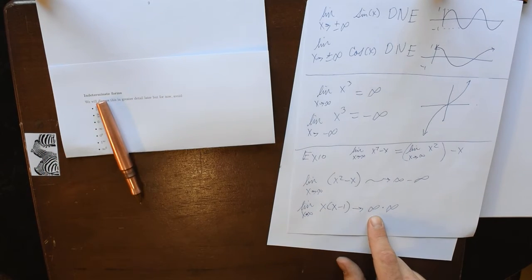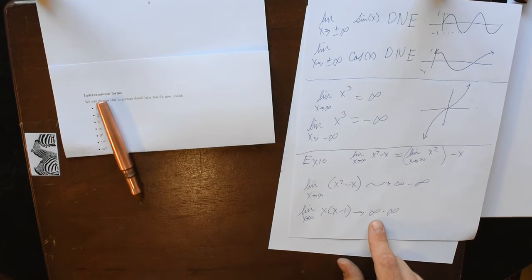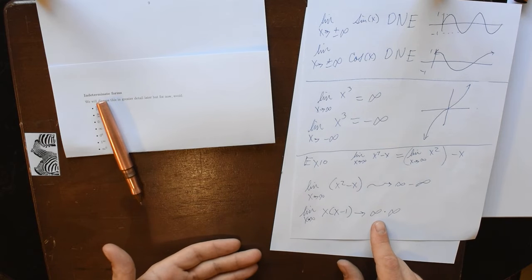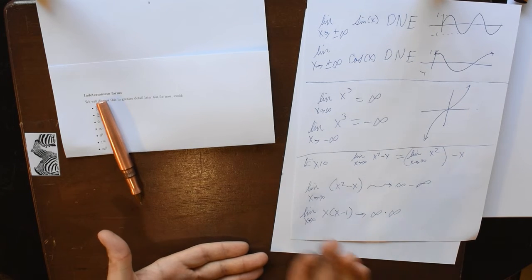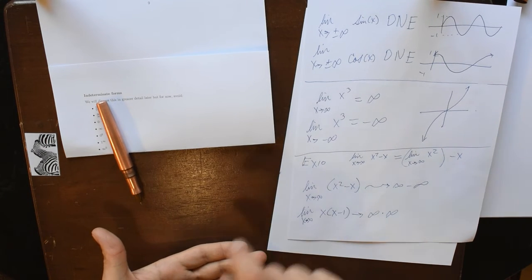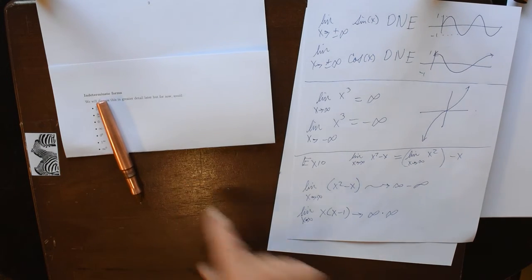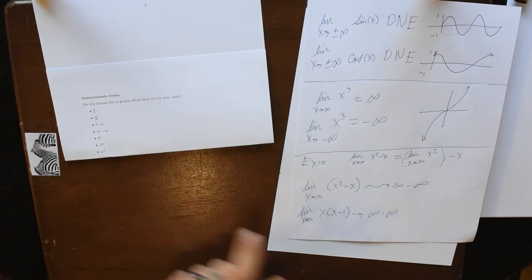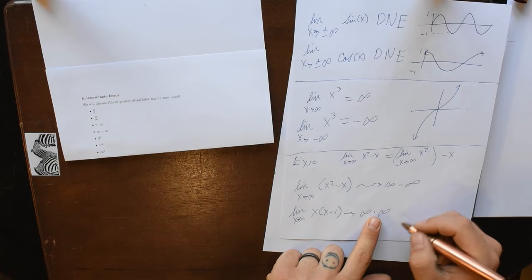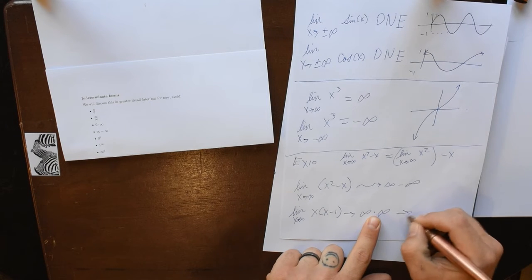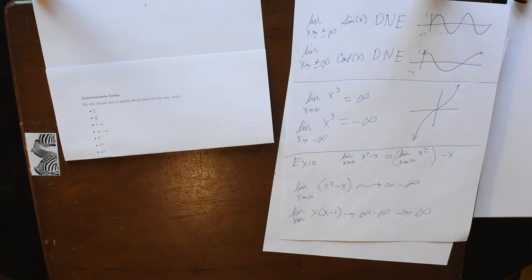You can think of infinity times infinity as a geometric problem. If you have a square whose base is infinity units long and whose height is infinity units tall, that means you're going to have an infinite number of square units in the middle. So infinity times infinity is fine. We say this limit tends to positive infinity.